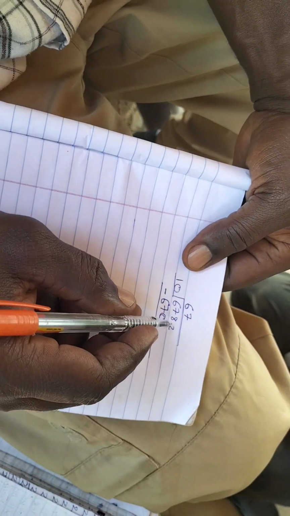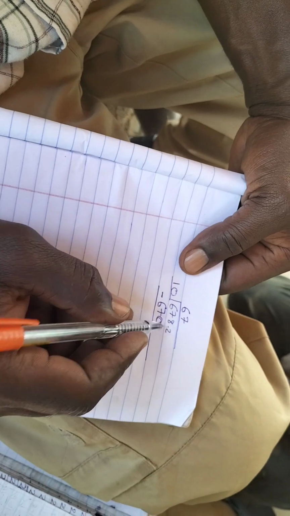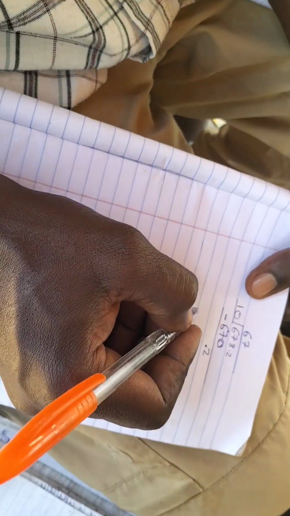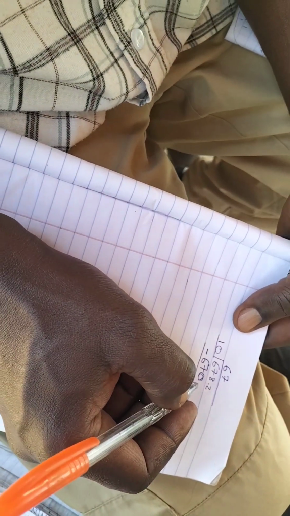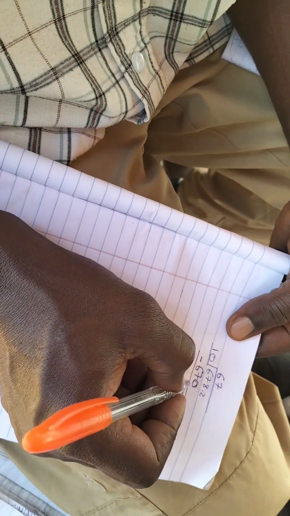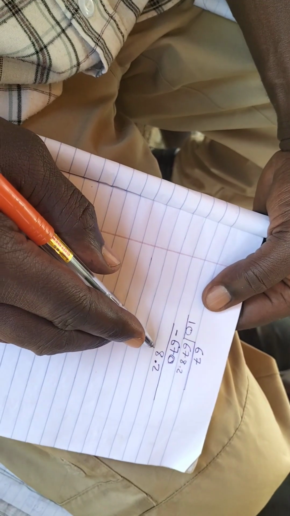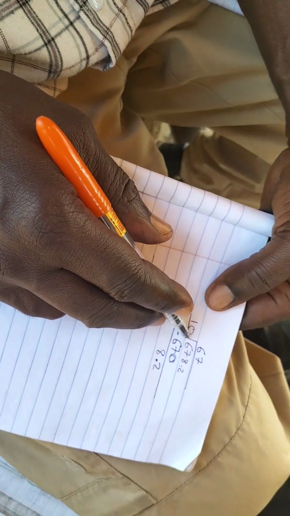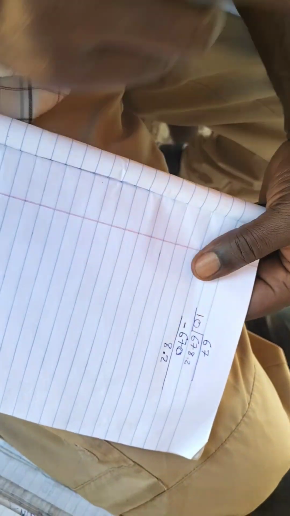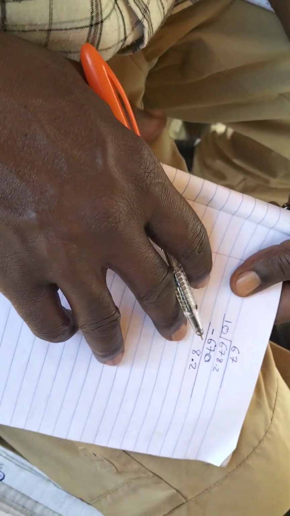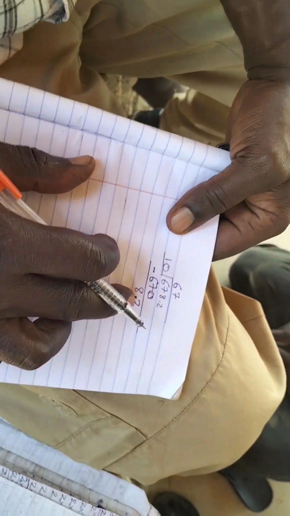8 minus... Hey, you forgot something. The point. Yeah, right. Then 8 minus 0 is 8. Good. Next, 7 minus 7 is 0, we just leave it empty. 6 minus 6 is 0. Good, we leave it empty, right? Now we got 8.2. Let's see what's next.